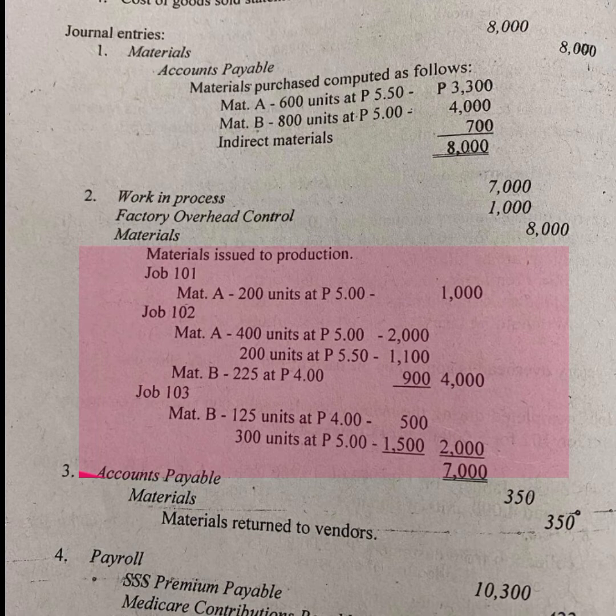So, i-add lang siya tanan. So, job 101, 1,000 pesos. Job 102, 4,000 pesos. Job 103, 2,000 pesos. So, 1,000 plus 4,000 plus 2,000, we have 7,000 pesos. So, mao na siya ang sa work in process.